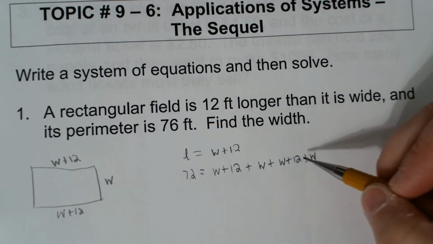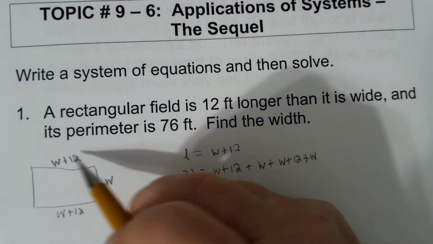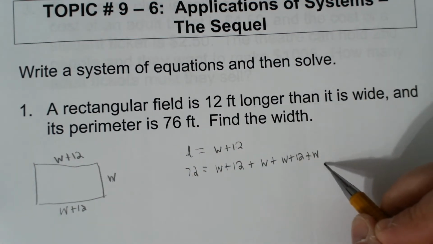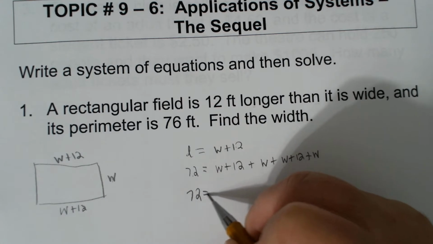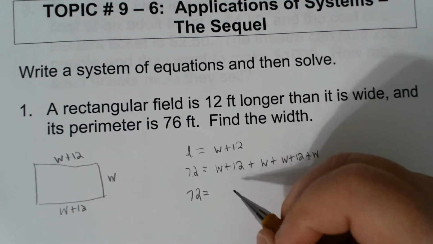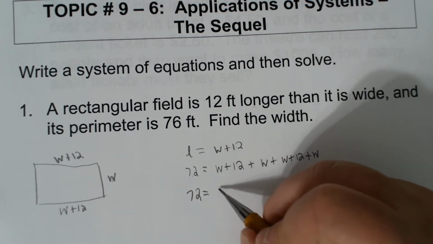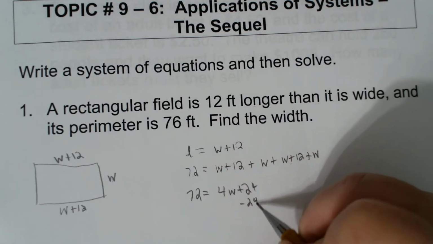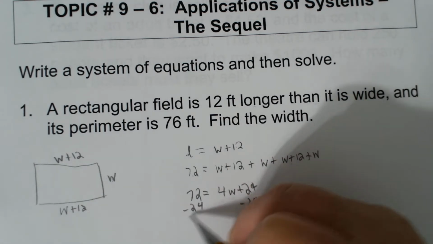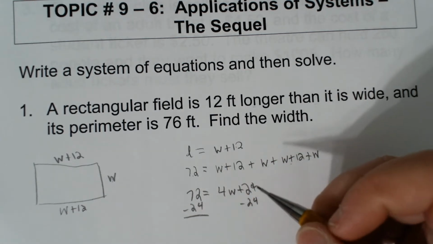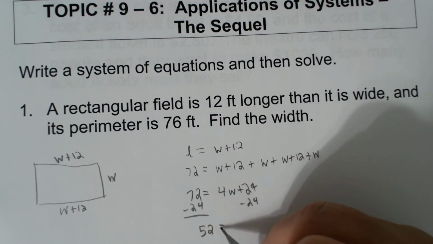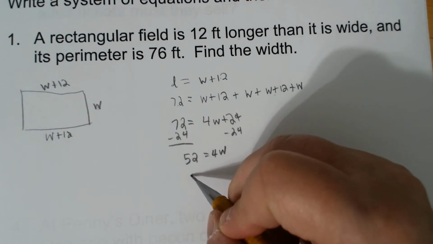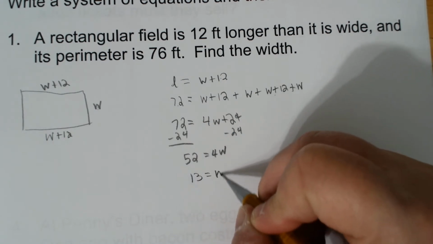And I don't even have this as a system of equations. I use substitution pretty quick. I only have one variable in here, and that's perfect. 76 equals 4W plus 24, subtract 24, subtract 24. 52 equals 4W. Divide by 4, 13 equals W.